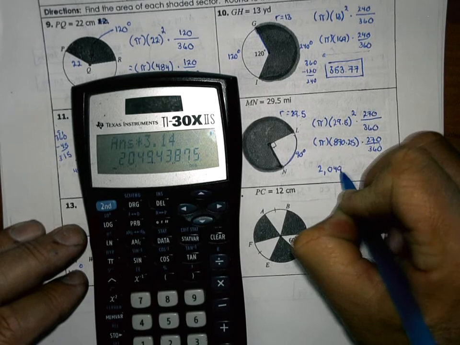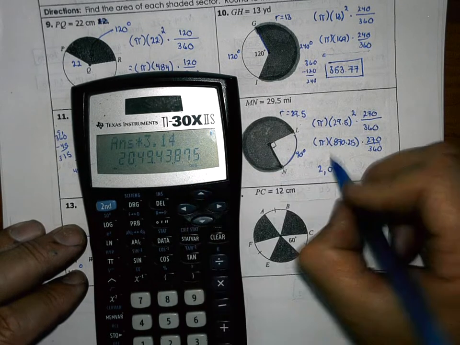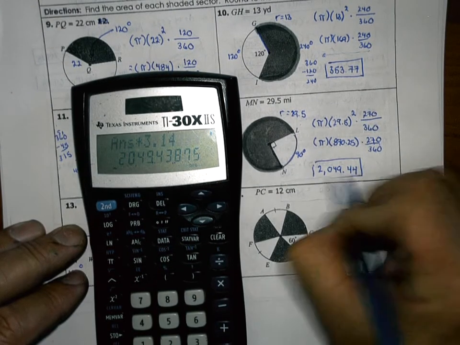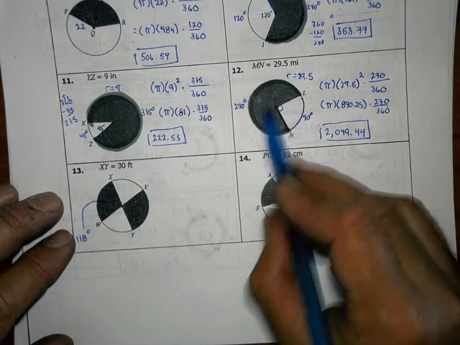2049 point, and then it's 43, but the 3 is going to round up to a 4. So 0.44. So there's 2049.44 is going to be the area of number 12. That's the area of that section right there, that shaded part of the circle there.